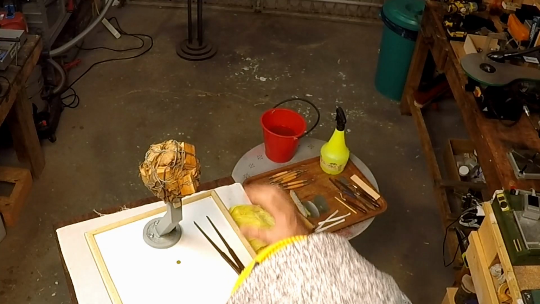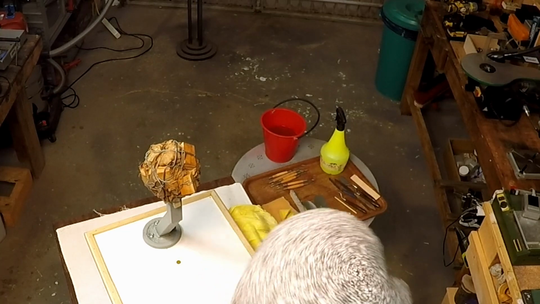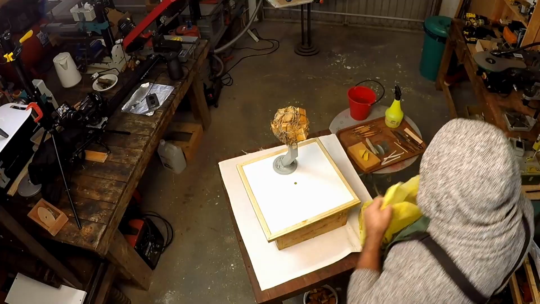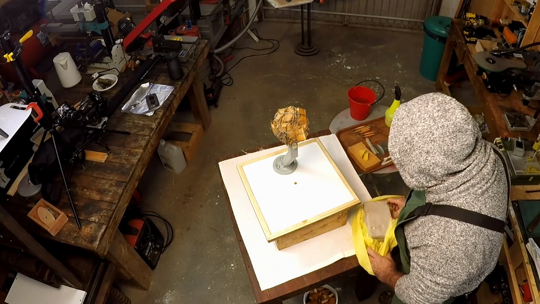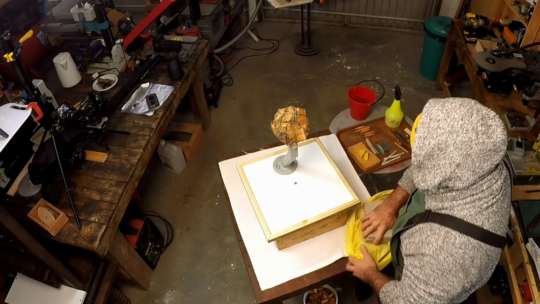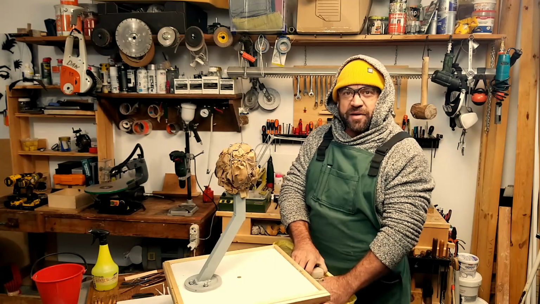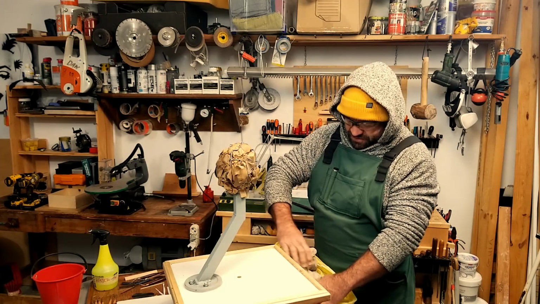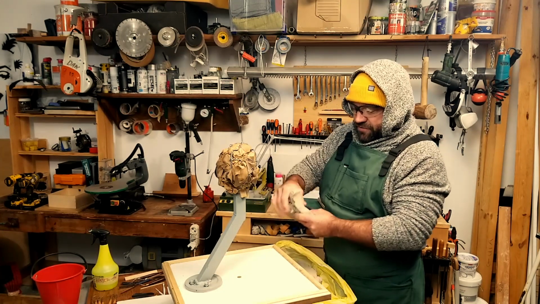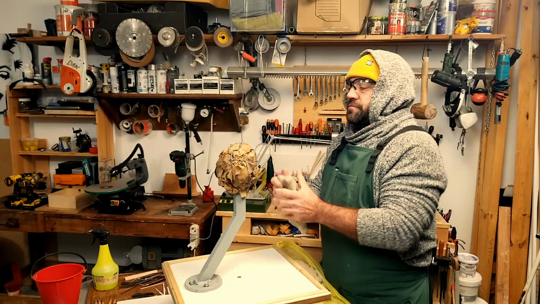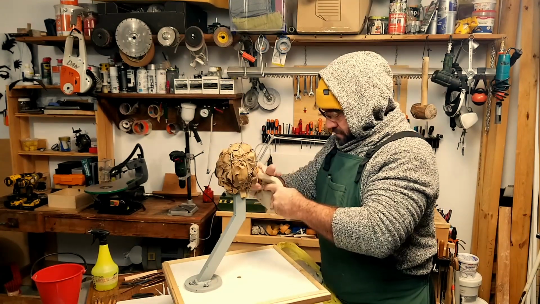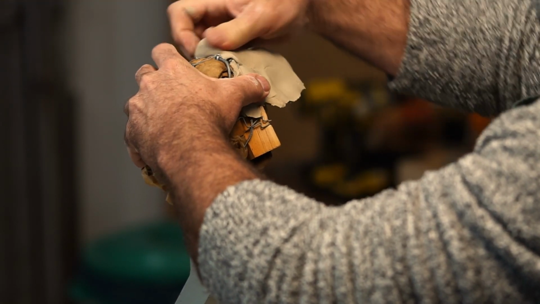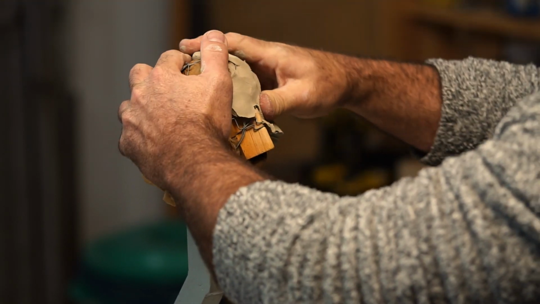Now what we're gonna do is we're just gonna load up the clay onto the armature. I like to keep the clay in a plastic bag, and I keep it in a sealed pot as well so that it stays nice and soft. And this is just a matter of getting it jammed into all the cracks so that it doesn't move around.